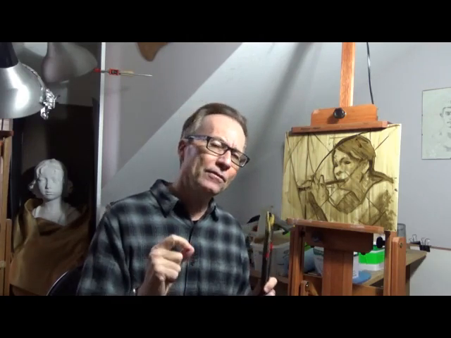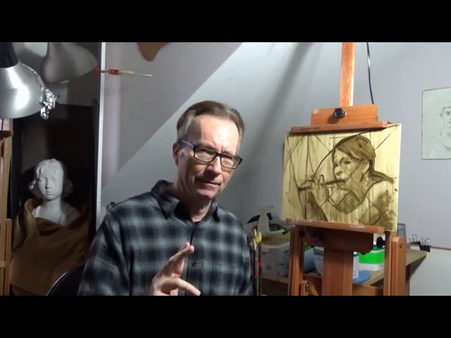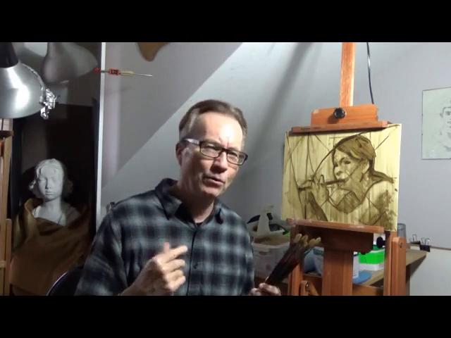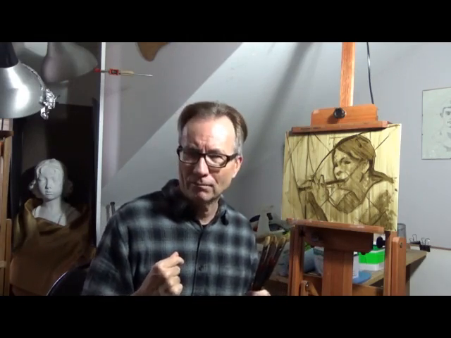Today I want to talk about dynamic symmetry and the harmonious divisions of space. This is a very, very important part of composition and also of design in painting. This painting is of a young lute player. The idea is taking off of Caravaggio, but I won't be taking that much of a Baroque approach to it.